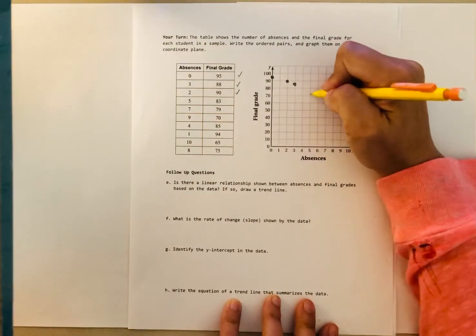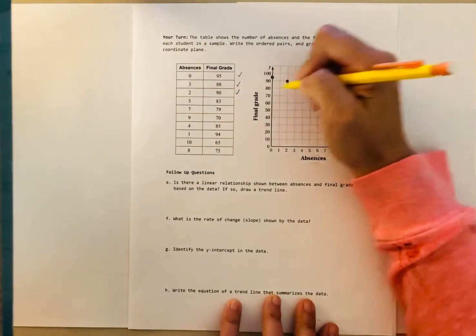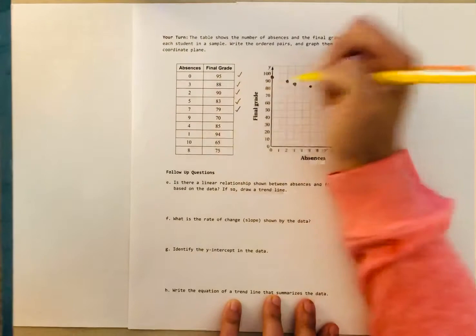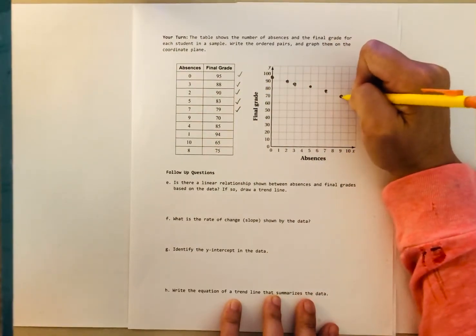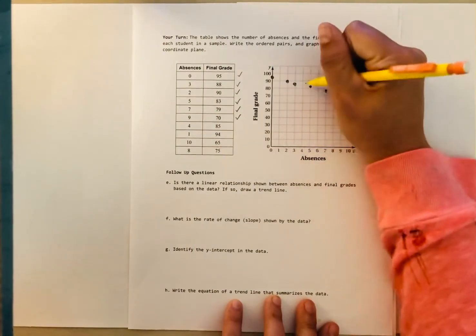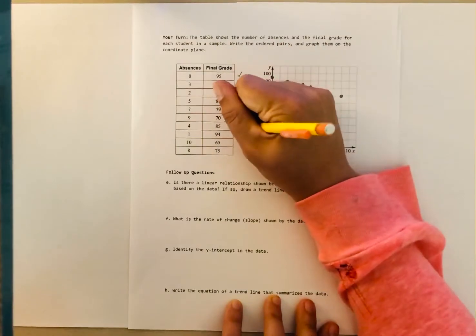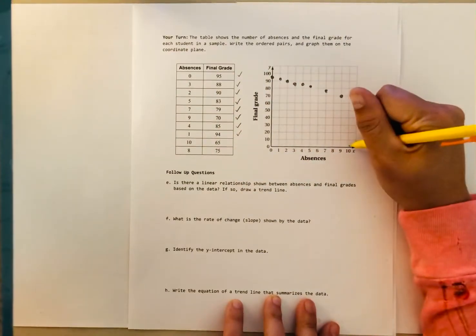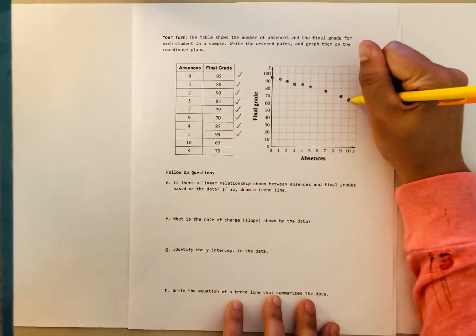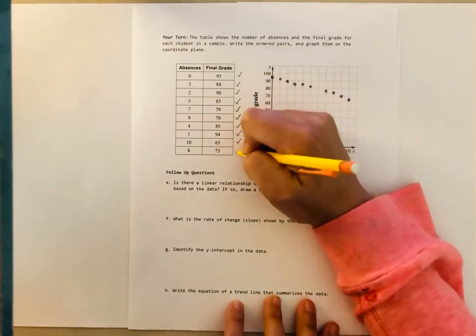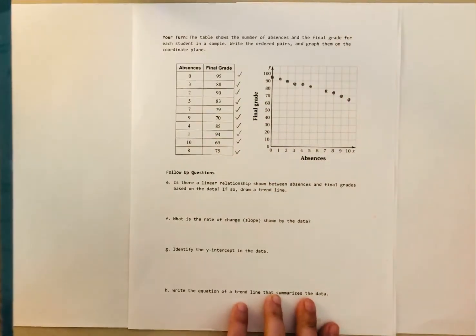5 absences, 83. 7 absences, 79. 9 absences earned a 70. I'm starting to see a trend. 4 absences got an 85. 1 absence, 94. 10 absences and a 65. And finally, 8 absences earned a 75. Okay, there's my data. And let's look at the follow-up questions.